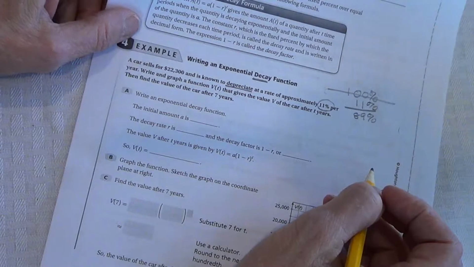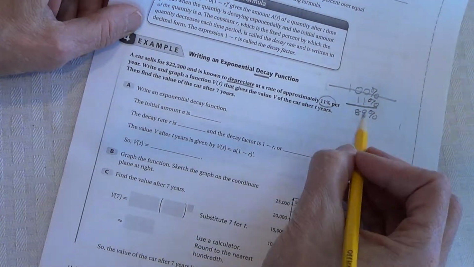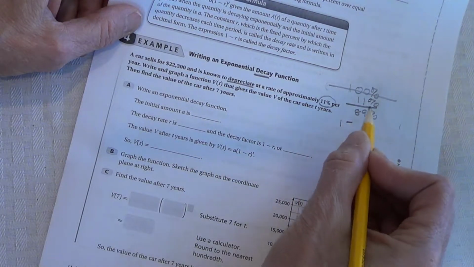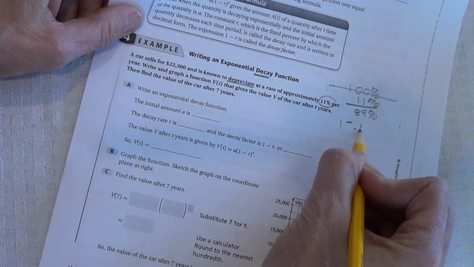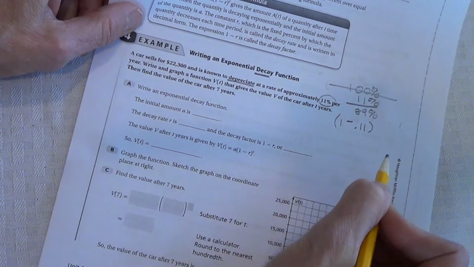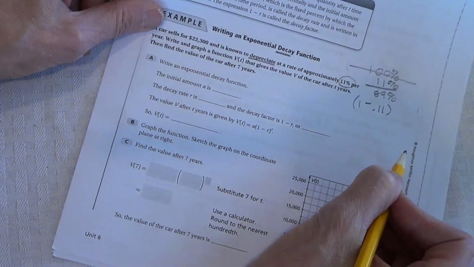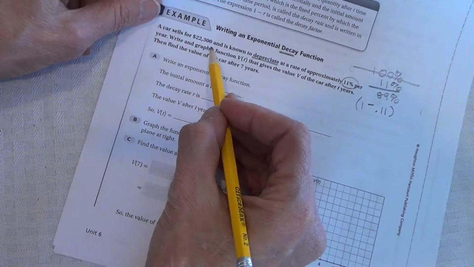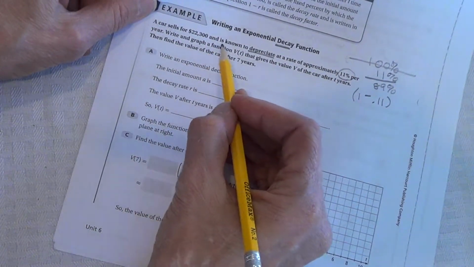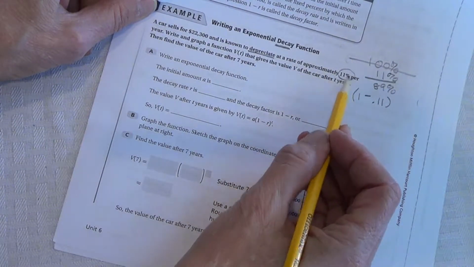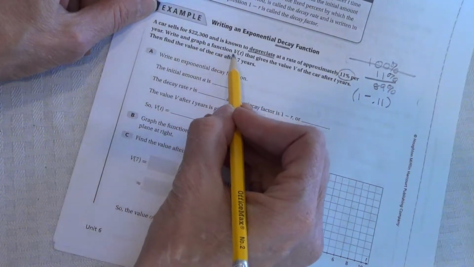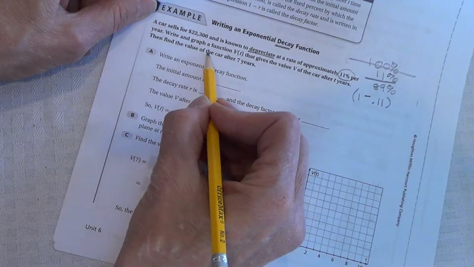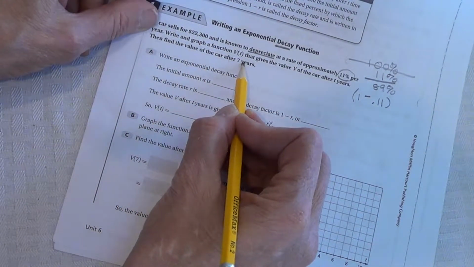Interesting how they do it in the equation. They show it as decimals, so instead of 100%, they show 1 minus whatever your rate is, 0.11. That's how they will initially show it. So the initial amount that we start with, the car sells for $22,300 and is known to depreciate at a rate of approximately 11% per year. Write and graph the function that gives the value of the car after t years. Then find the value of the car after 7 years.